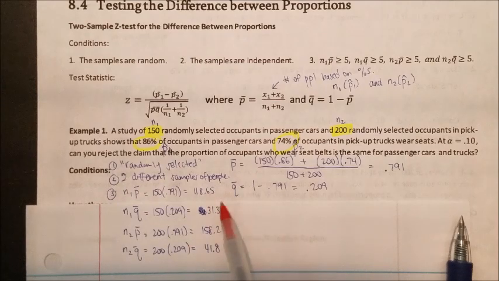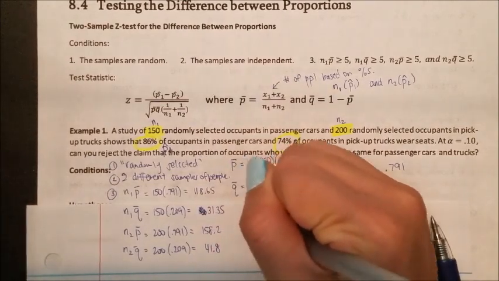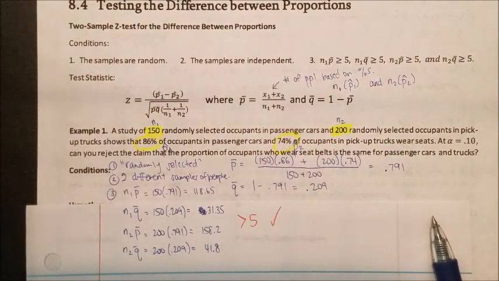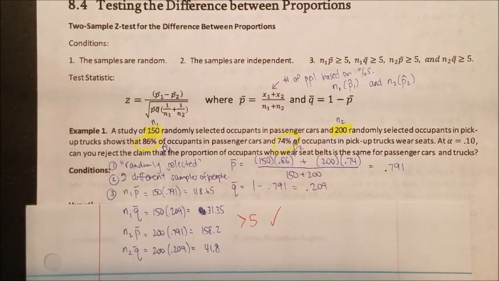So when you multiply this all out, you get 118.65, 31.35, 158.2, 41.8. So we're checking that all of these numbers are greater than 5, and they are, obviously. So that means we can continue with our problem.